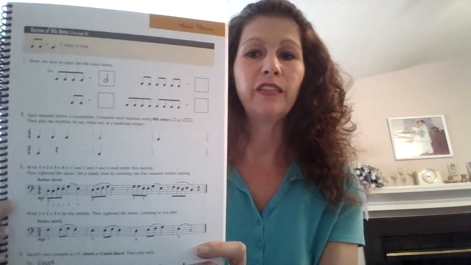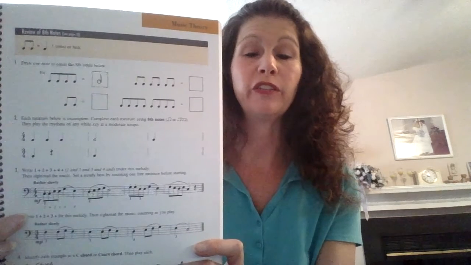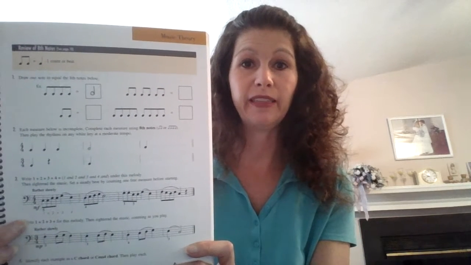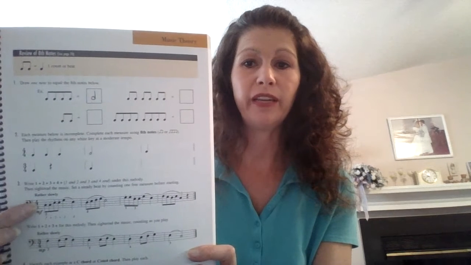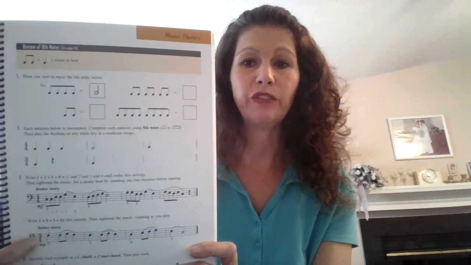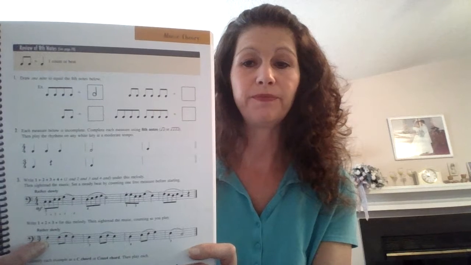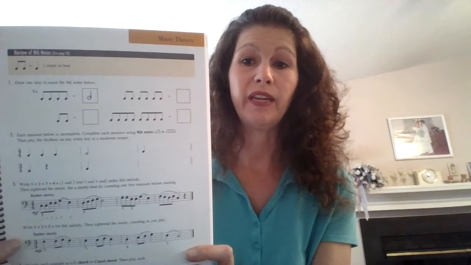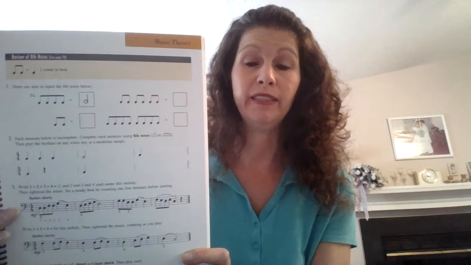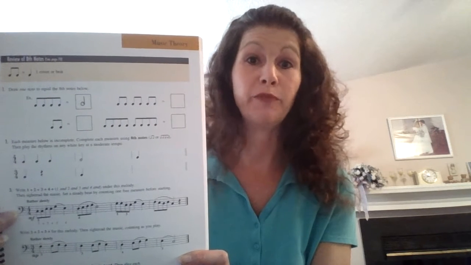All right, the next section, number 3, the first thing you're supposed to do is write in the counts. So 1 and 2 and 3 and 4 and for this line, 1 and 2 and 3 and for this line. If you want to sight read these, the best way to do that is to record yourself playing it the very first time you try it.